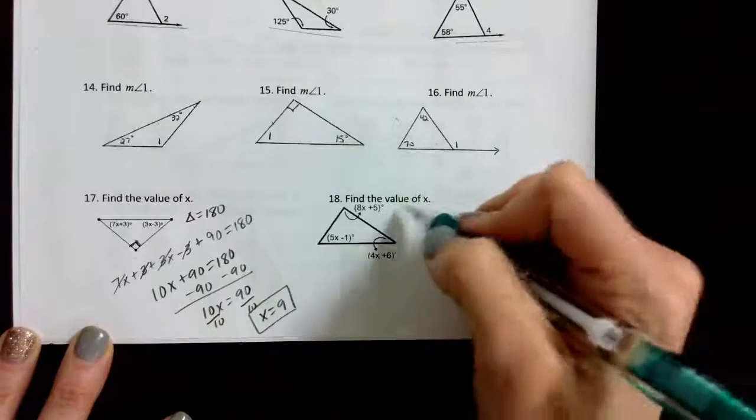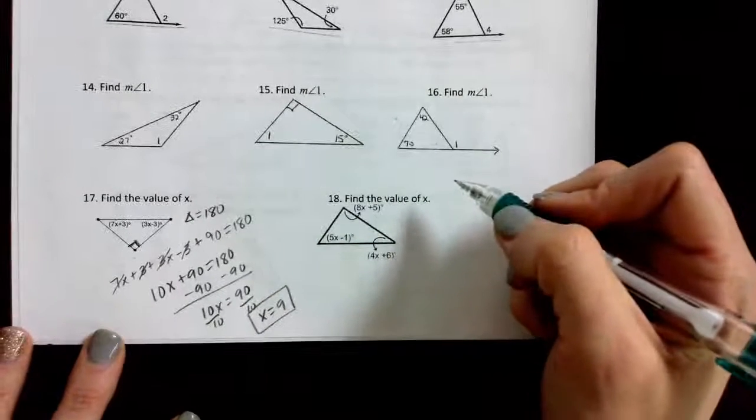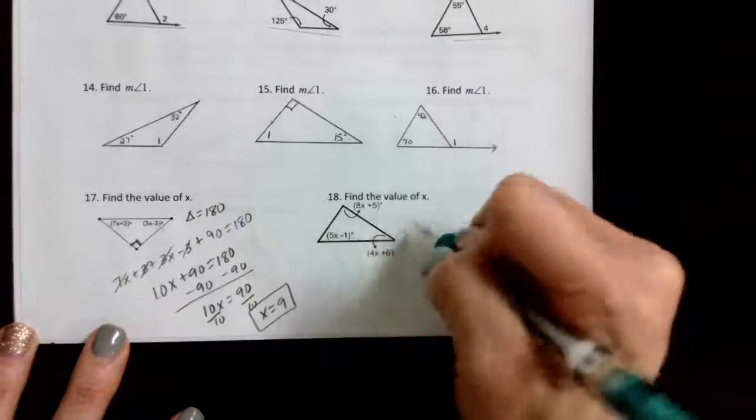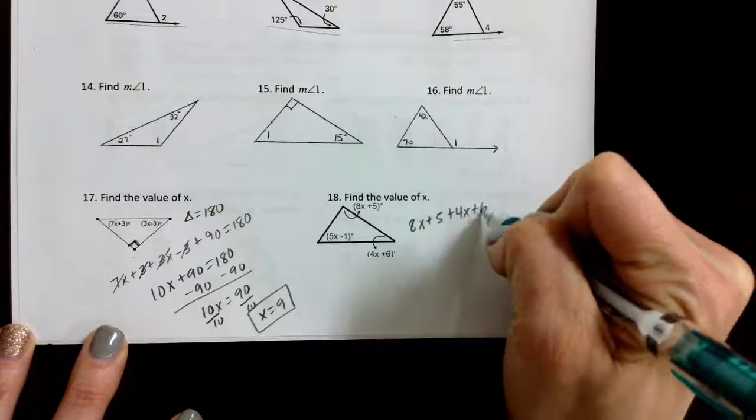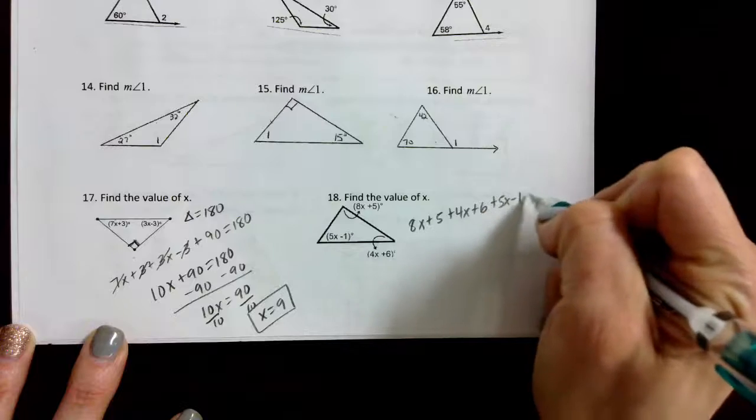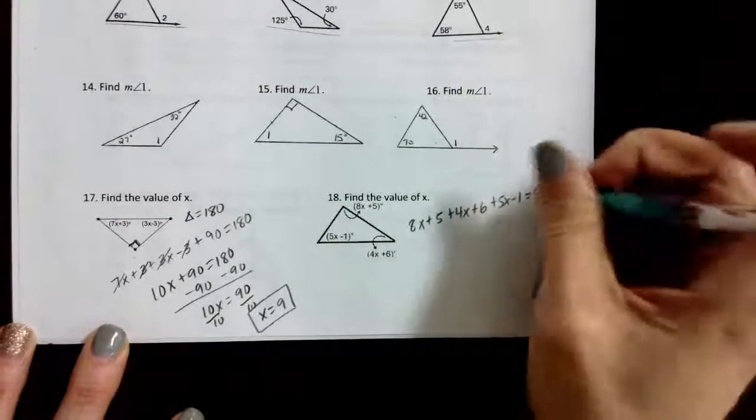In the next one, same idea. Find the value of x. So I add all three angles together. I say 8x plus 5 plus 4x plus 6 plus 5x minus 1 equal to 180.